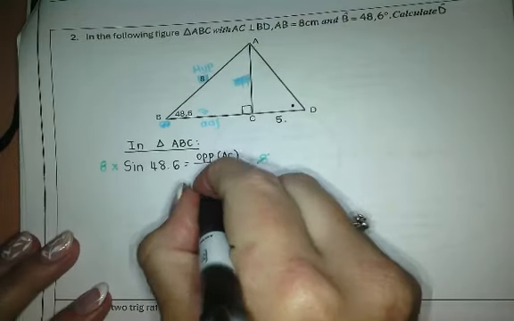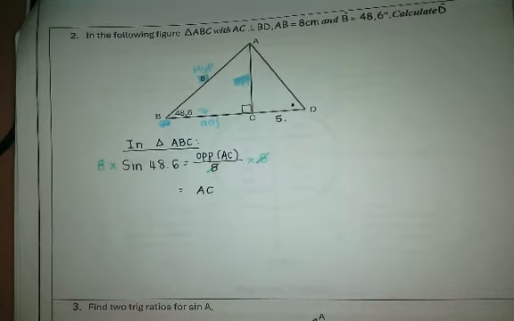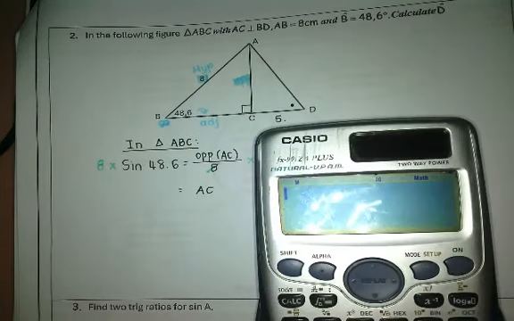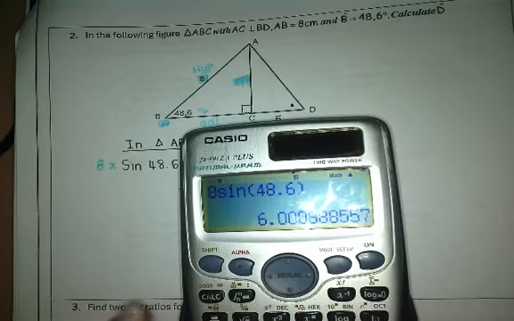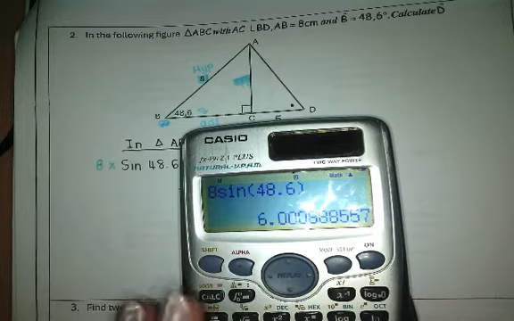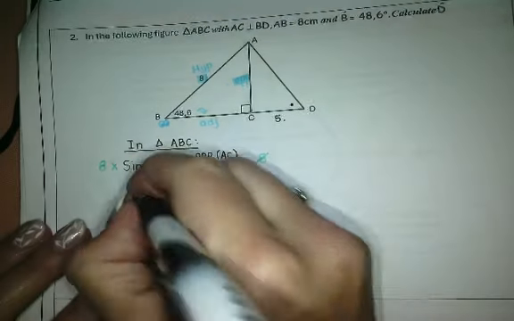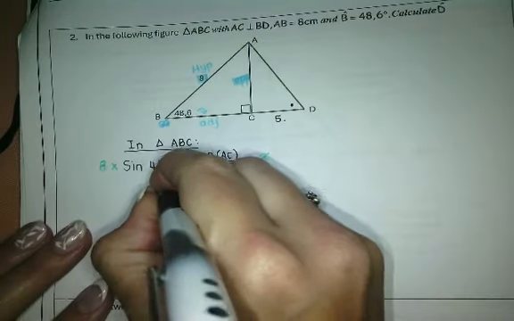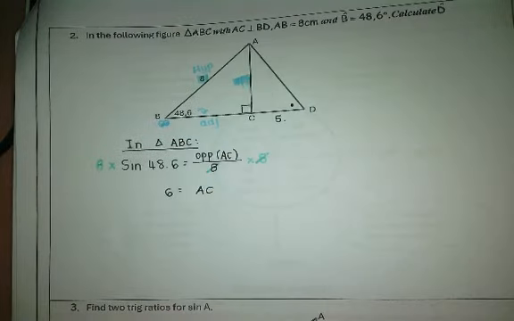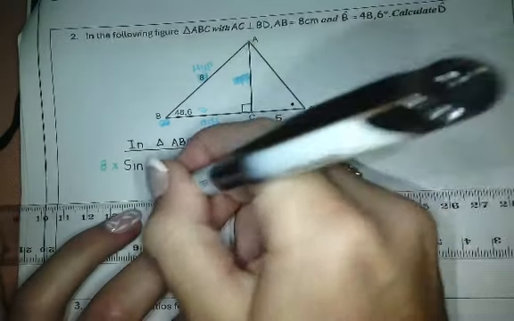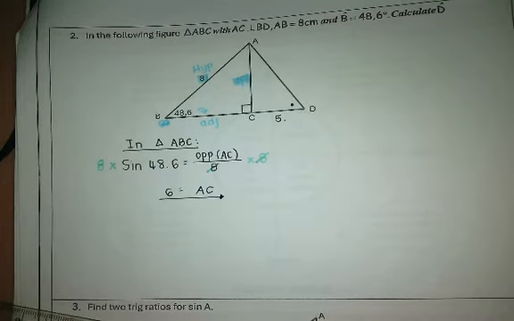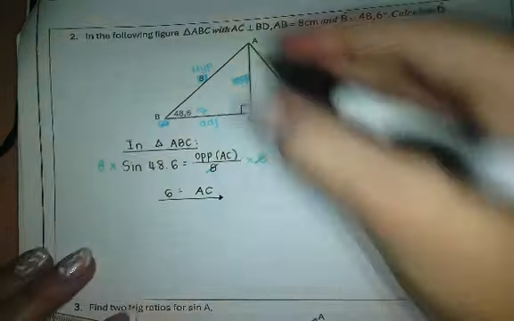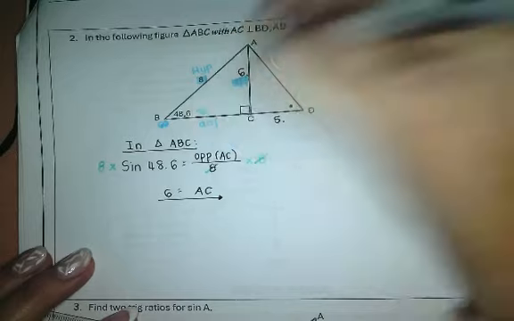So AC is going to be equal to, in your calculator you put in 8 sin 48.6, and we get 6.00. You guys with me now? So I'm just going to say AC is equal to 6. So 6 is the same as 6.00. Now what I like to do is add what I've calculated to my diagram. So AC's length is 6.